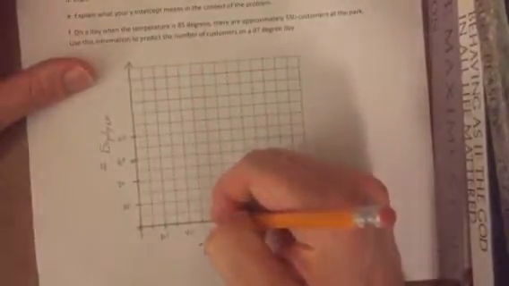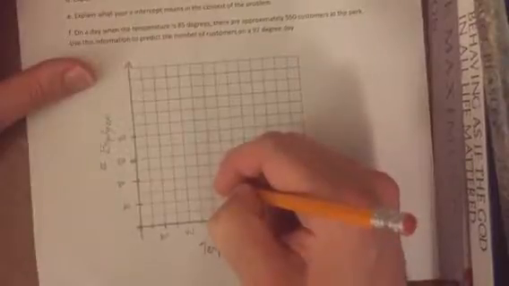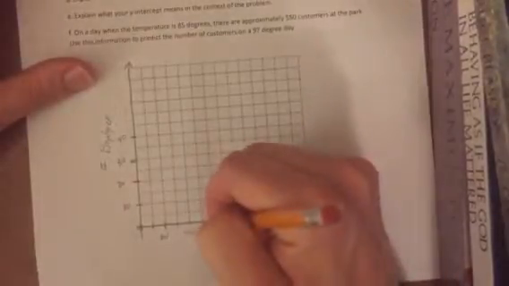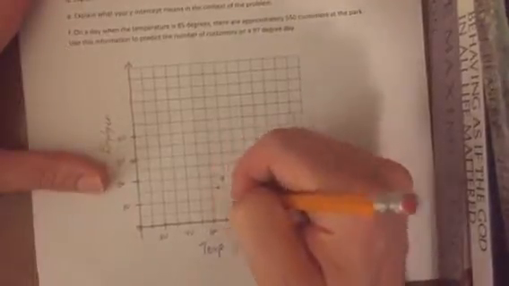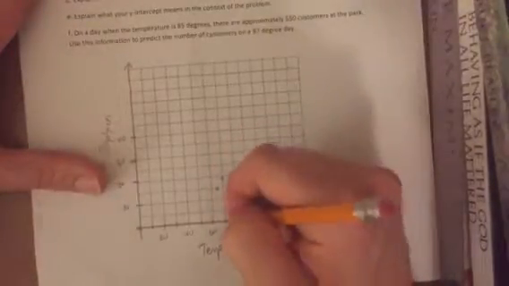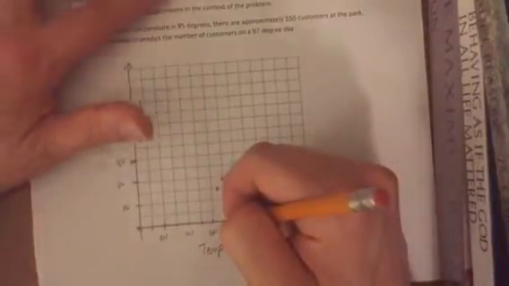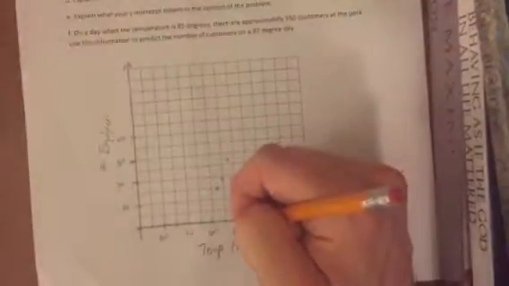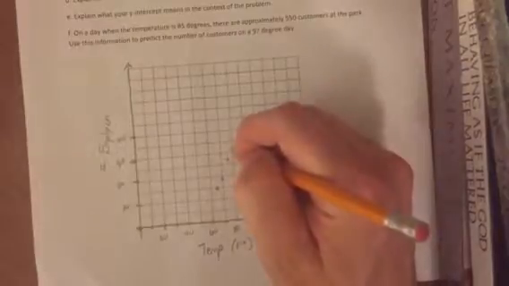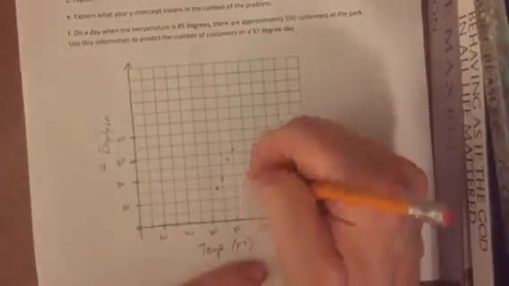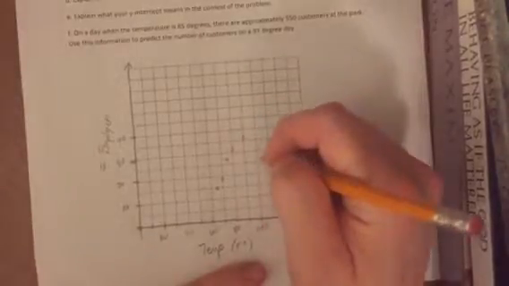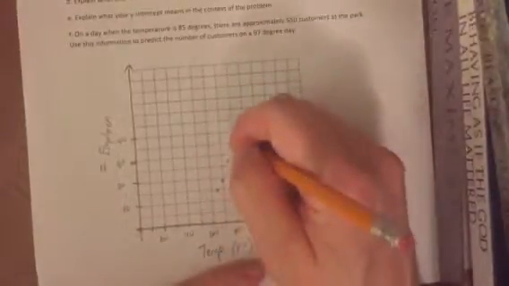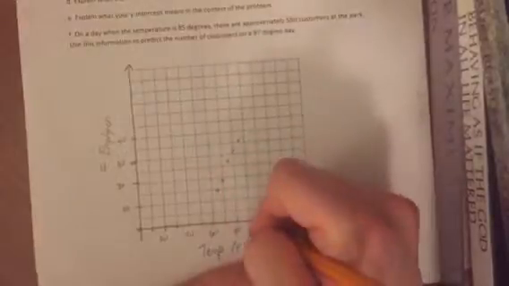All right, now I need to graph the data. So go over to 65 and up to 15, over to 70 and up to 19, 75 and up to 27, 80 and up to 31, 85 and up to 36, and 90 up to 40.